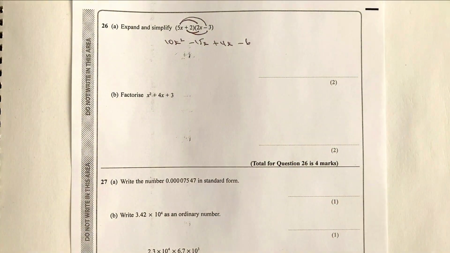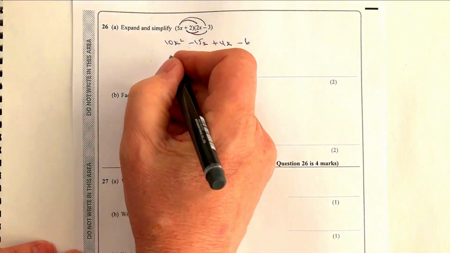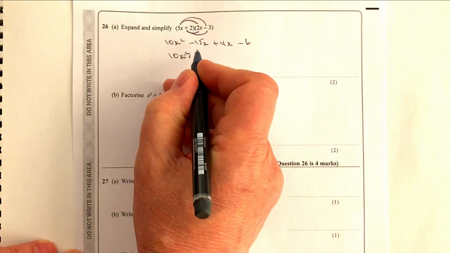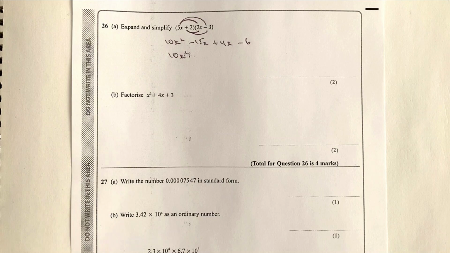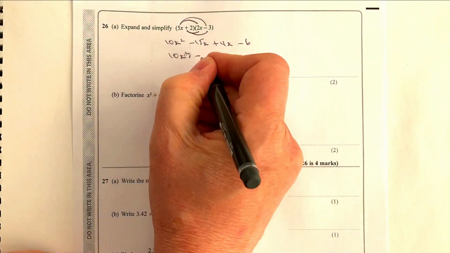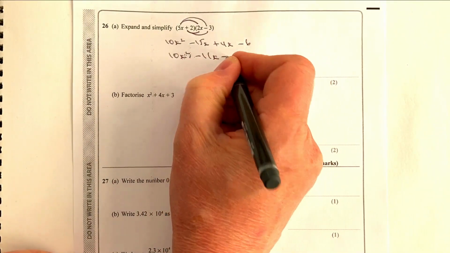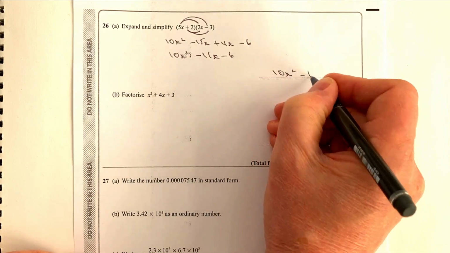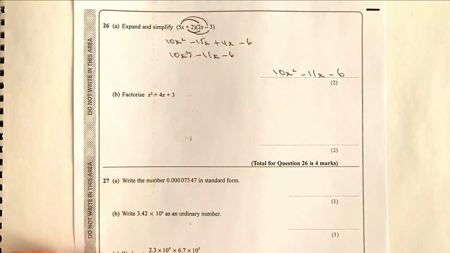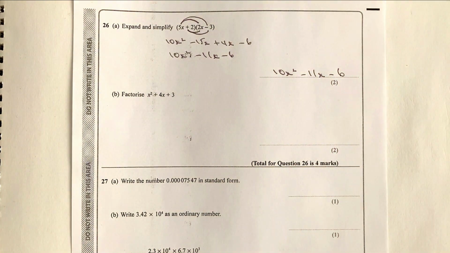And then really all we've got to do is tidy that up a little bit. So we've got 10x squared, and then I've got minus 15x plus 4x. So minus 15 plus 4 is minus 11x, and then minus 6 at the end. And that actually is the answer to this particular question. There are some examples on the channel of similar sorts of questions, so please do have a look at those.